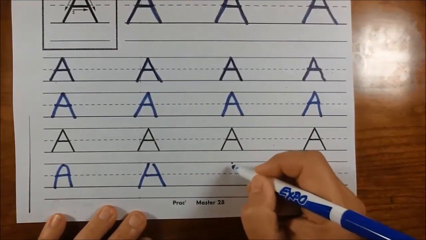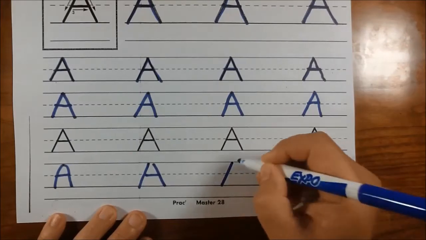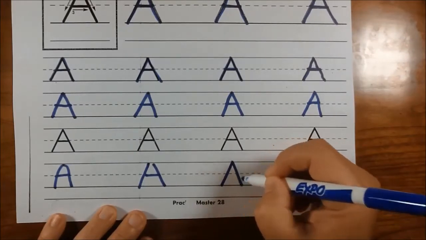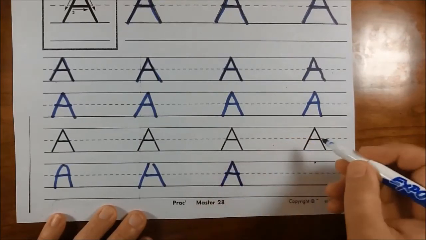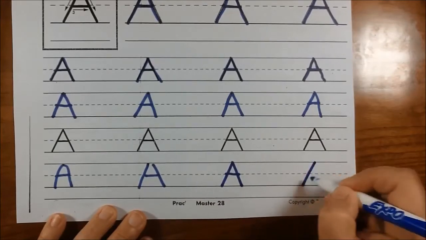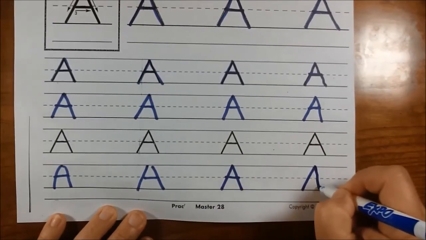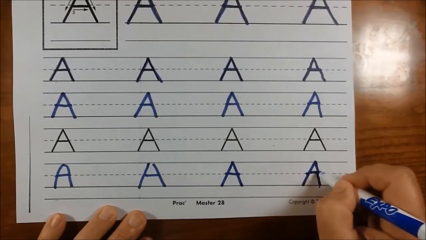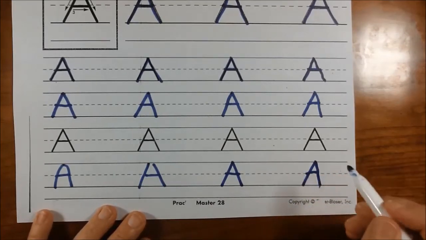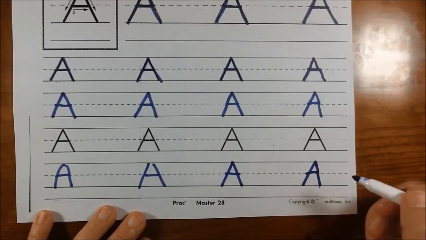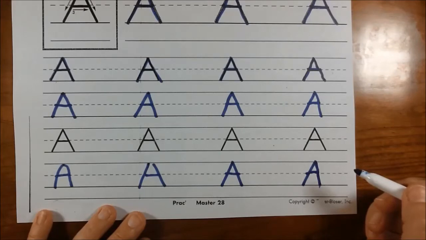So once again, it's slant down, across. Slant down, across. And once again, boys and girls, when you go across, most times, I can't think of any time off the top of my head, but there may be one, I don't know.